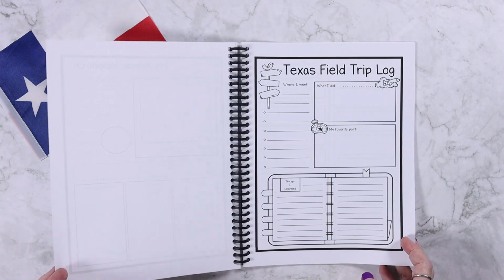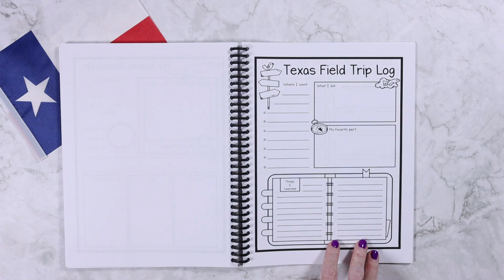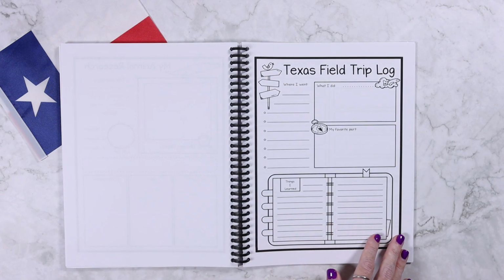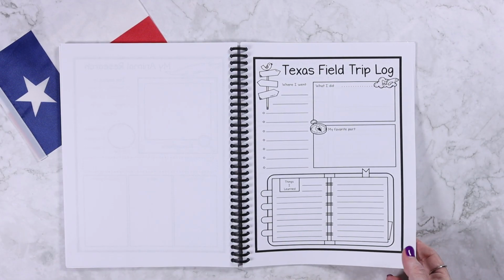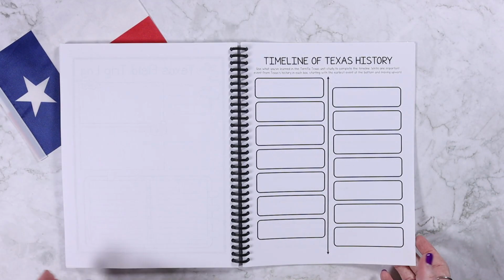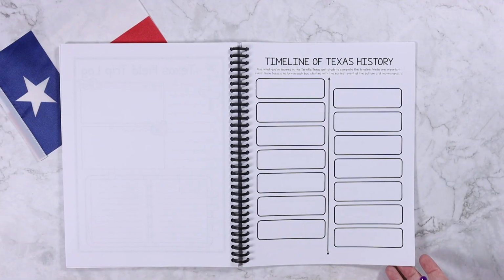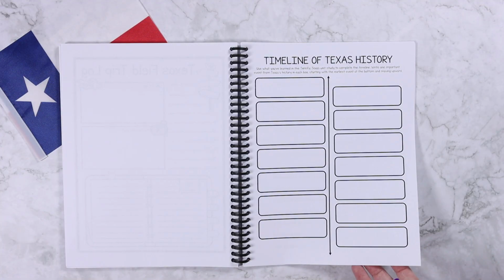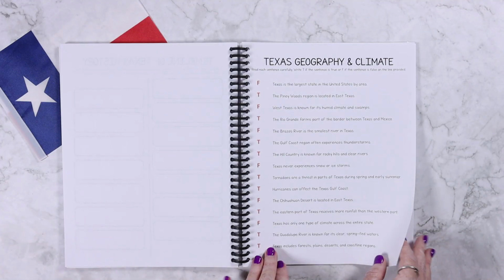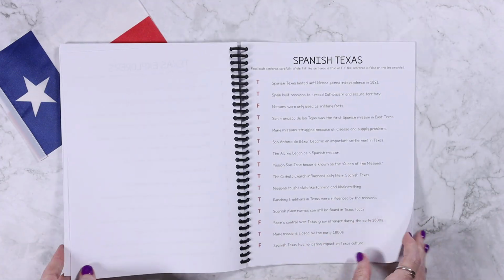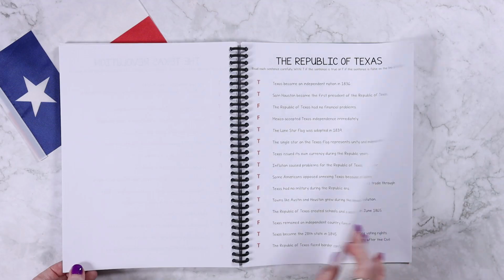And then to go along with the field trips that you're going to be taking, there is a Texas field trip log. So you can have them fill this out for maybe their favorite field trip, or you can have them fill it out for each and every field trip, depending on how you want to do this in your homeschool. There's also a timeline of history for the state of Texas. So you can use what you learn from this unit study and you can fill it all in, one important event at a time, to complete a timeline. And then there are also answer keys for all of the comprehension questions as well.